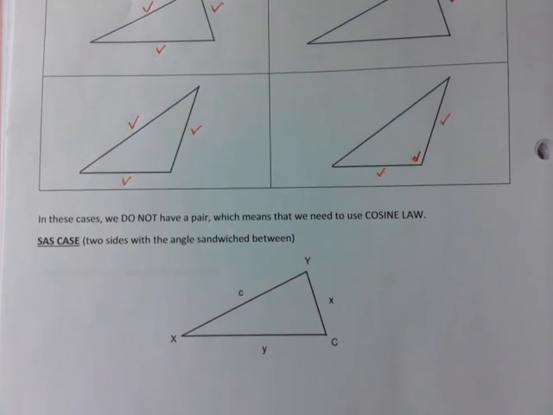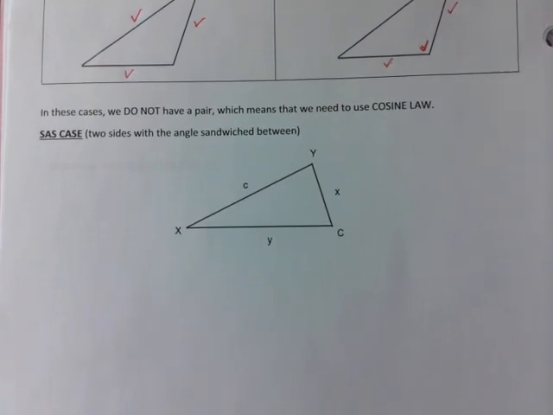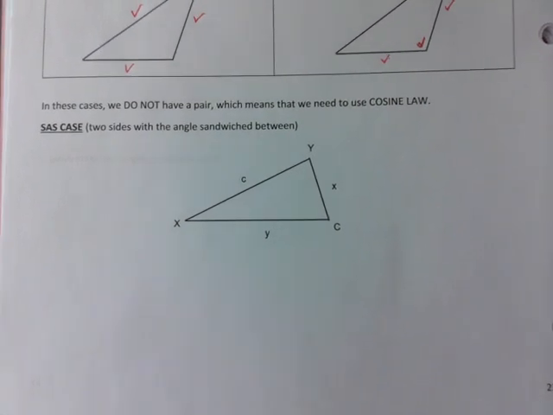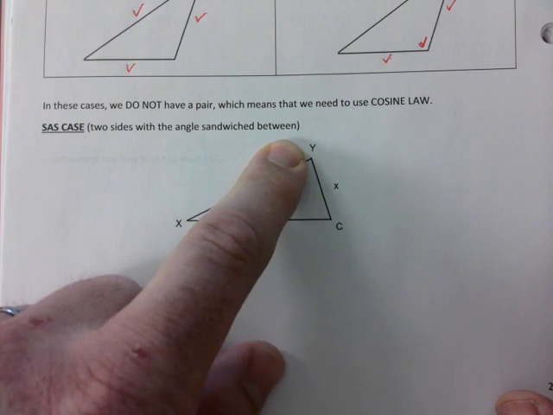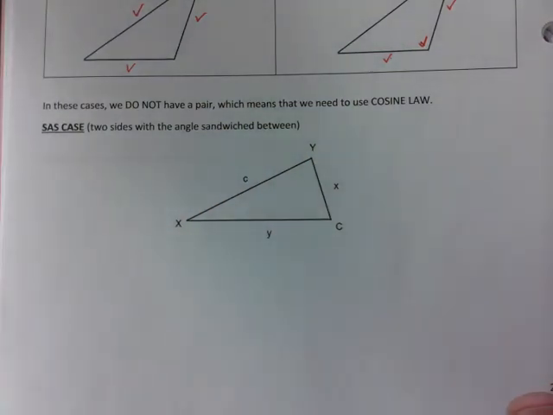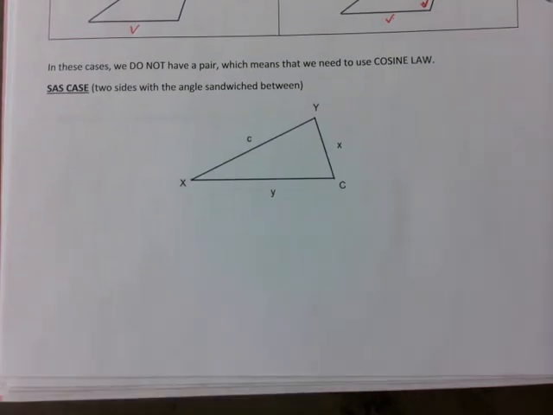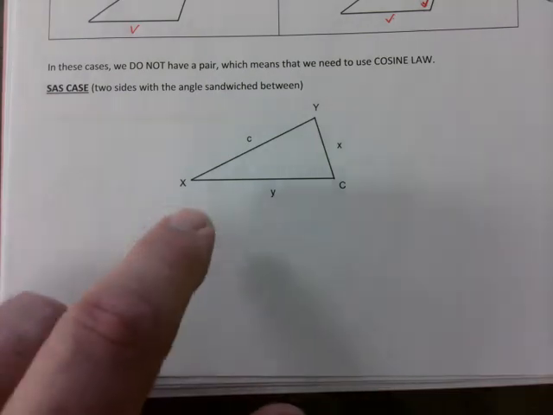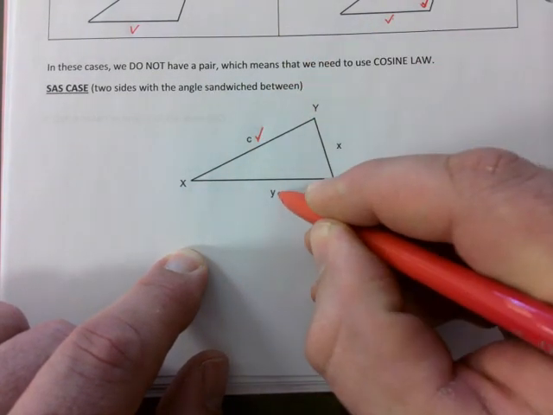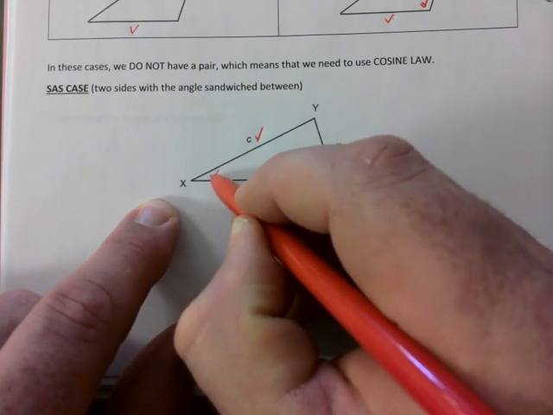All right, so knowing this, if we do not have a pair, which means we need to use cosine law, the first one, side, angle, side, two sides, the angle sandwiched between them, I'm going to use a red pen for this one. So let's say you know this side and this side, and you know that angle right here.